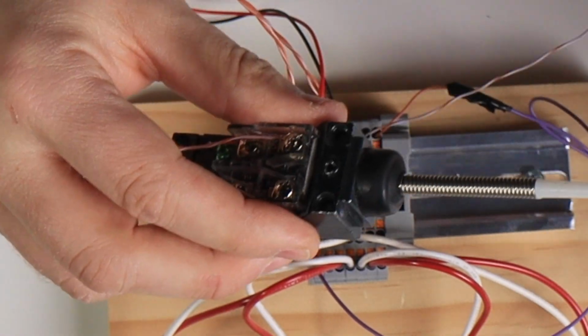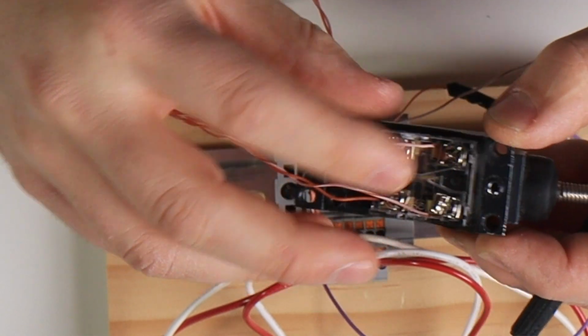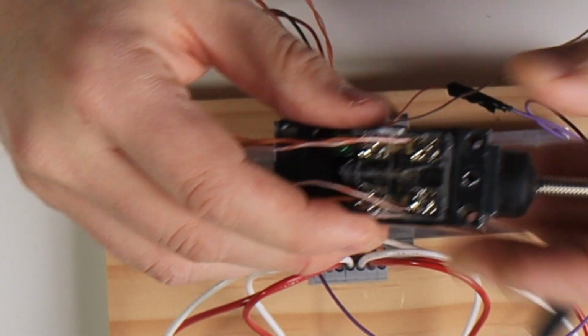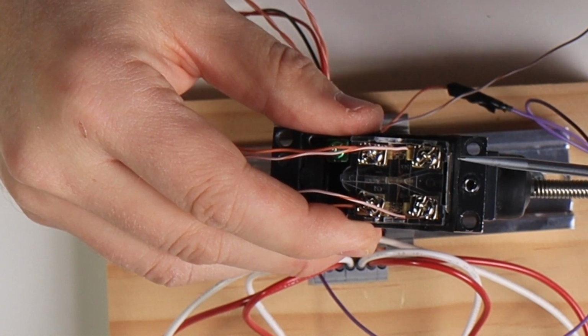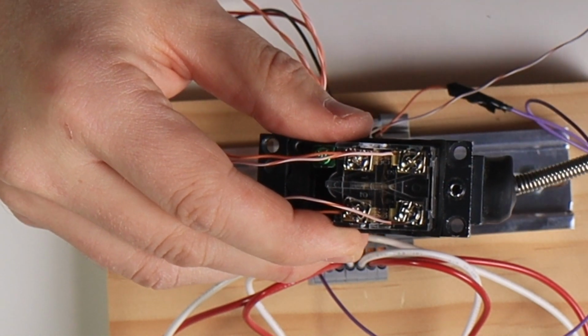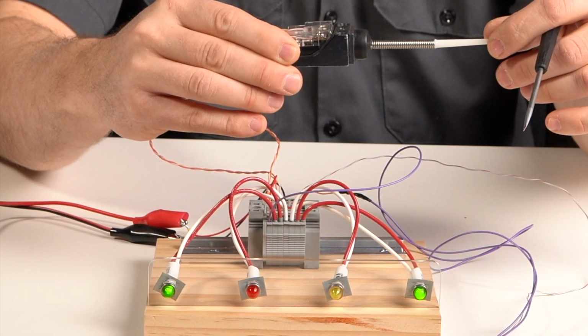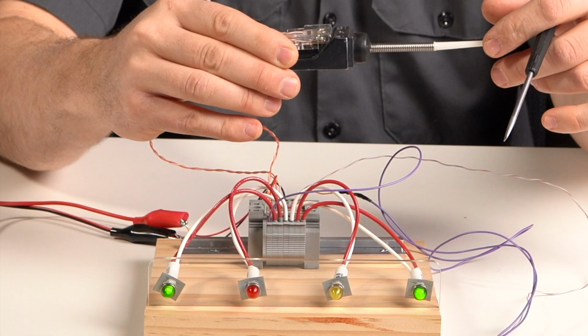Looking at this wobble stick limit switch, it's double pole single throw. There are 4 terminals on the switch, one pair for each pole. The poles are different contact types. One is normally open and the other is normally closed.